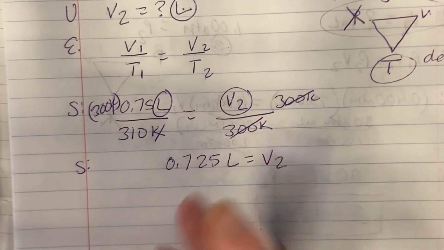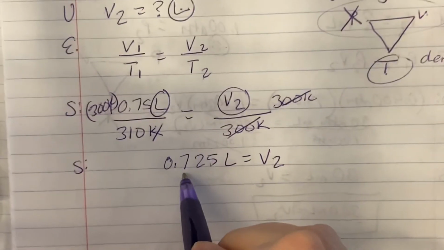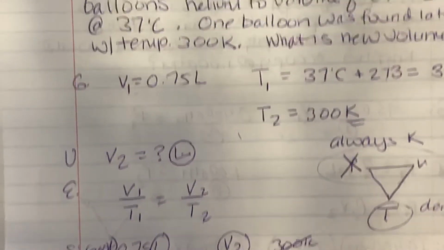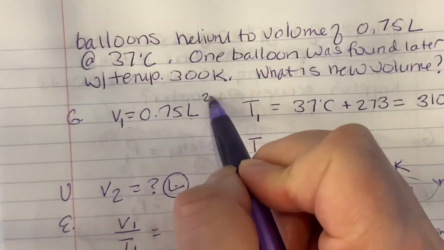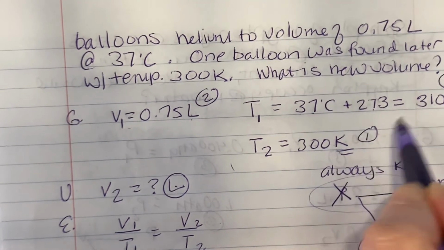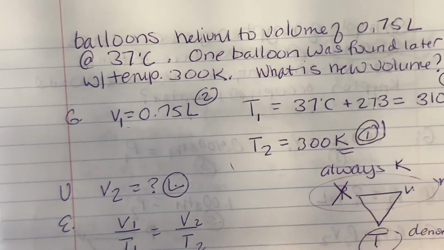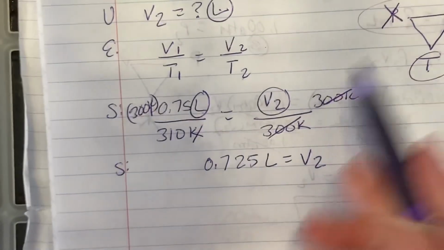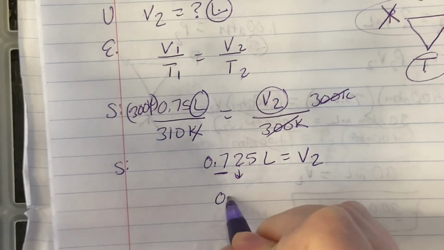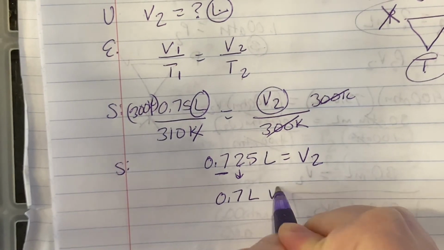Okay. So that was my answer for my cross multiply and divide, but now I have to look at sig figs. So I have 2 sig figs, 3 sig figs, 1 sig fig. So always take which one's less. So I only need 1 sig fig in my answer. So this is the only number that's important. The 2 tells me to round down. So 0.7 liters V2.